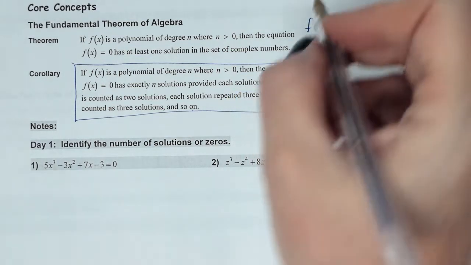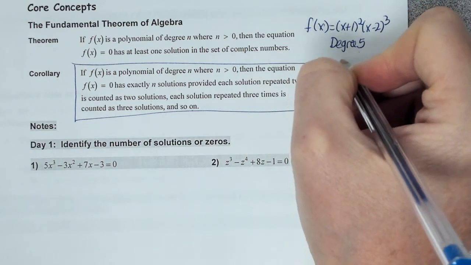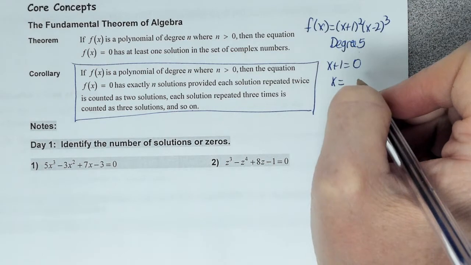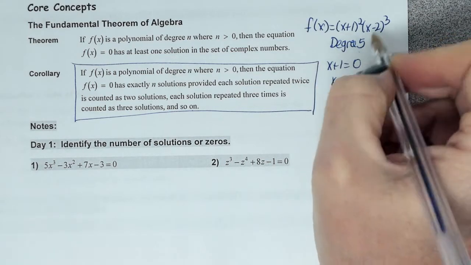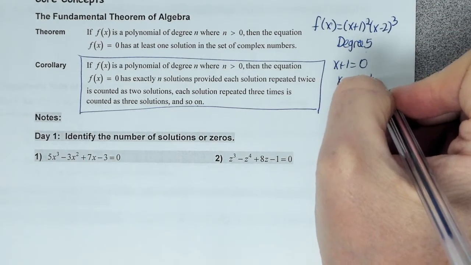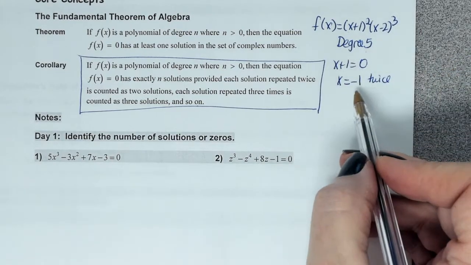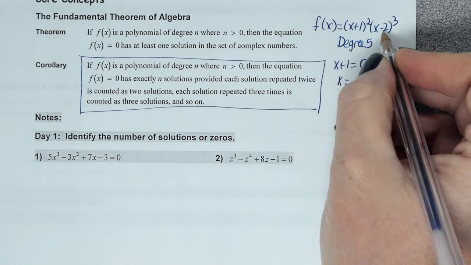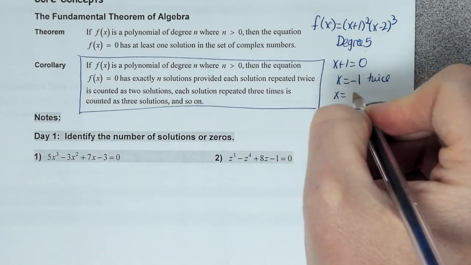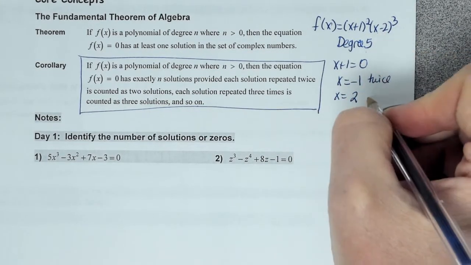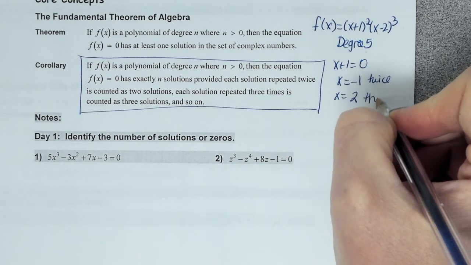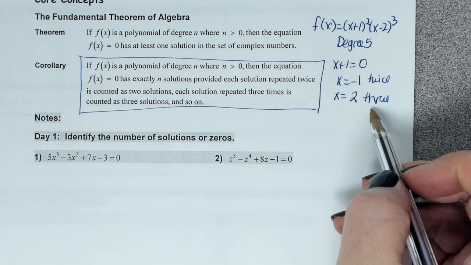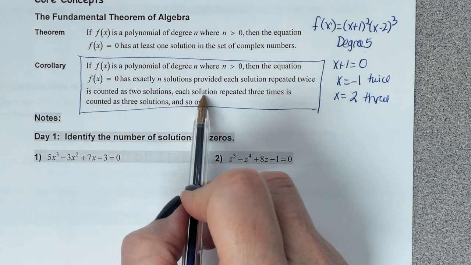The way that I would find these zeros is I would set x plus 1 equal to 0. And how many times is that going to be a solution? It's going to be a solution twice. So I would say that x equals negative 1 is the solution twice. What about this one? If I set it equal to 0, what do I get? 2. And how many times is that a solution? And so altogether, we have a total of 5 solutions, which is what this corollary says.